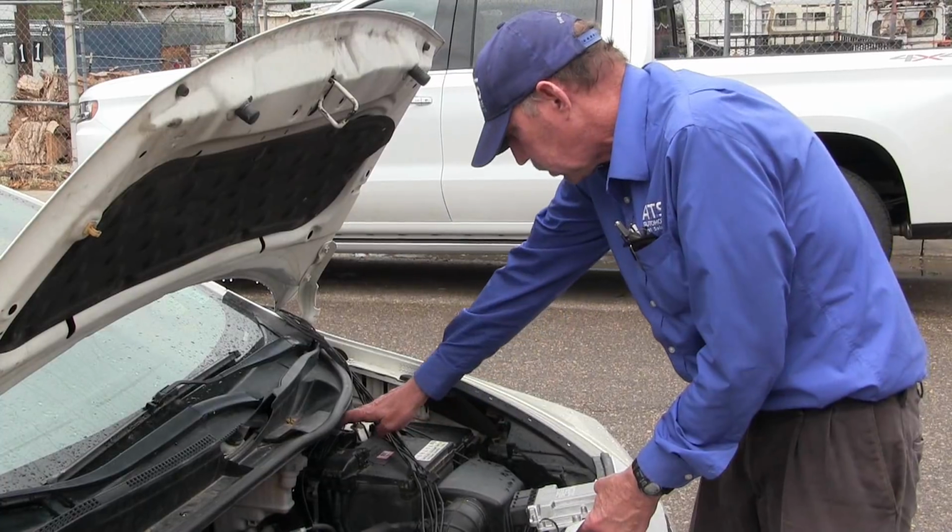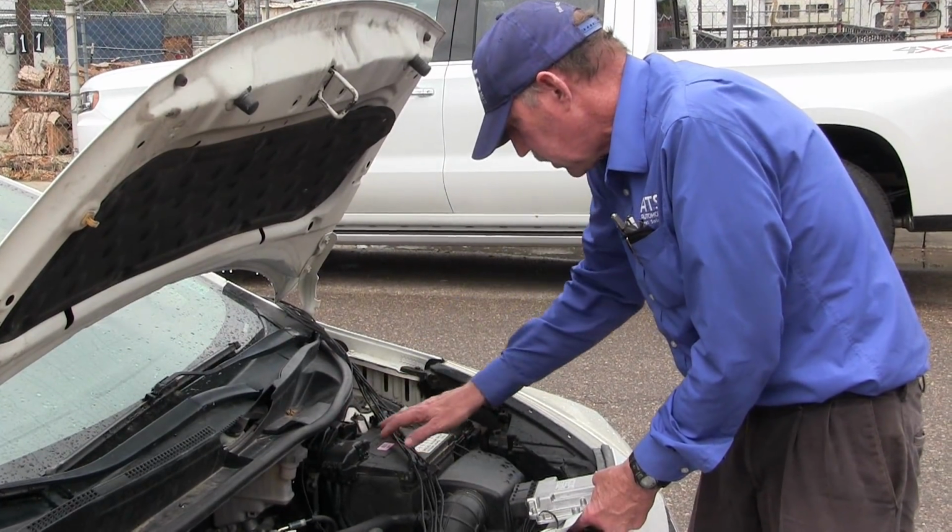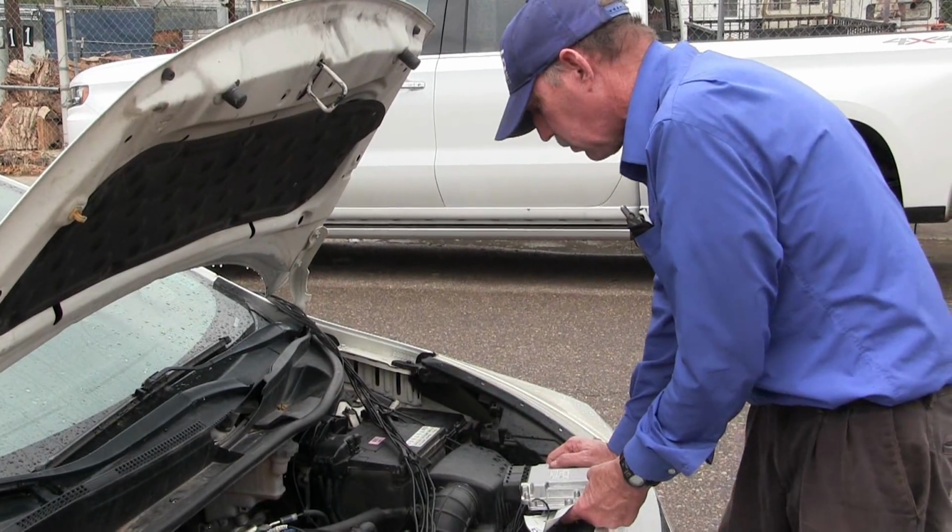So I always like to put the original part back on. There's nothing wrong with the computer. That isn't what's wrong with this car.